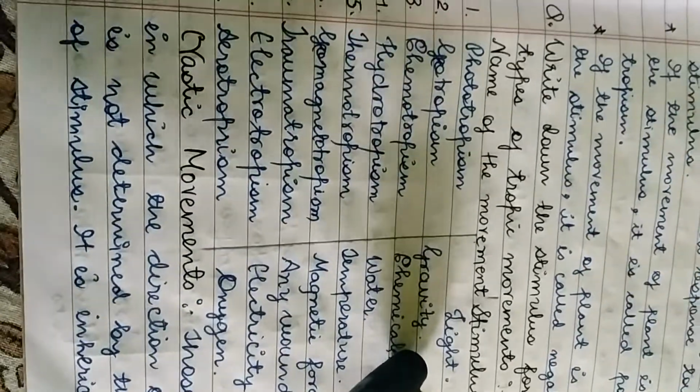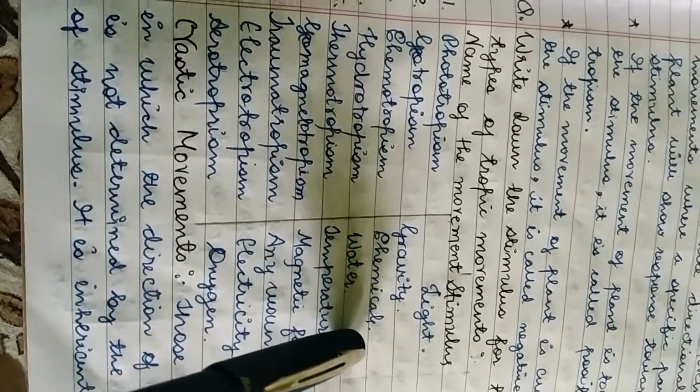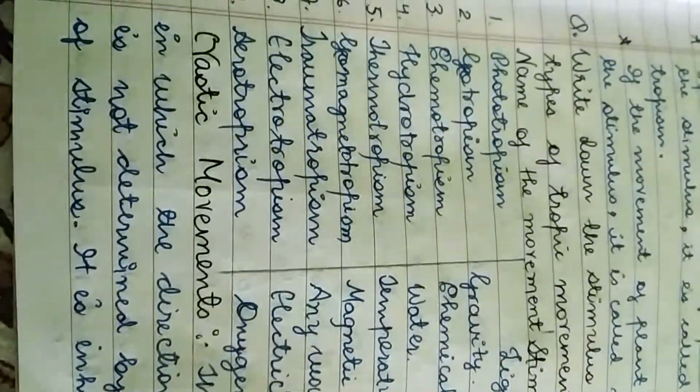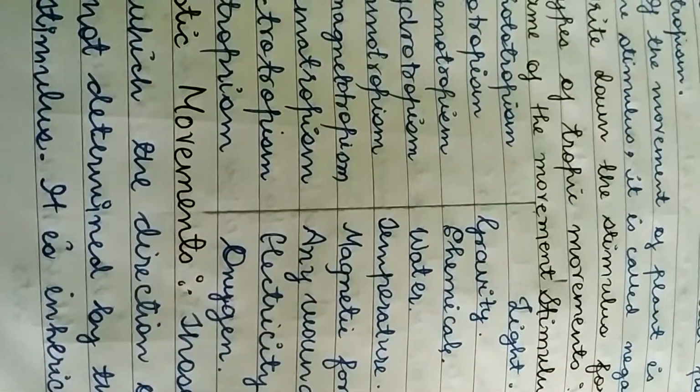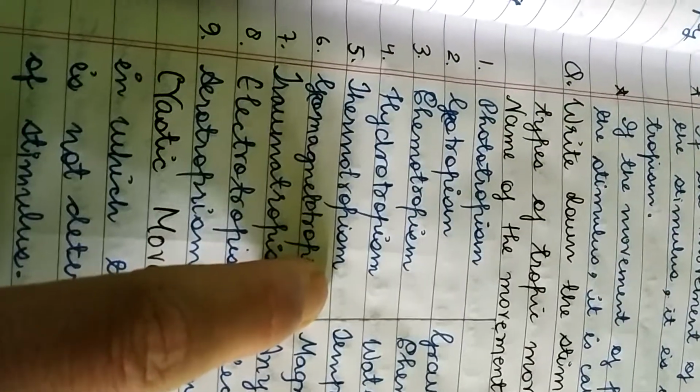Then geotropism, the stimulus is gravity. Chemotropism, some chemicals. I hope you have studied the reproduction in animals. That is the 4th chapter, I believe. You must have learned something about a chemical, that is GABA, that the growth of the pollen tube towards the ovule in the ovary is an example of chemotropism.